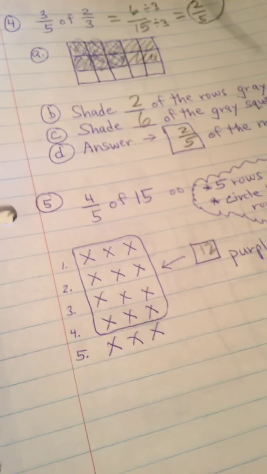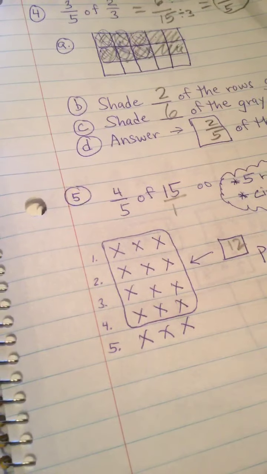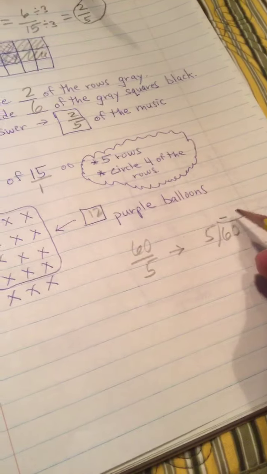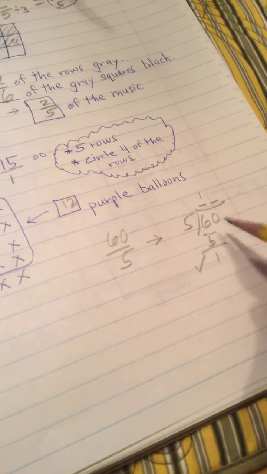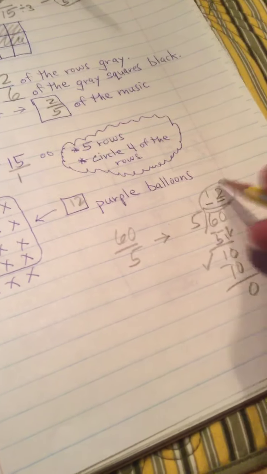Now, is there a way to do this without an array? Of course there is. Because I can take this and do what? 15 over 1. And I could say 4 times 15 is 60. 5 times 1 is 5. So I would have 60 over 5. 60 over 5 is improper, so I can do division. And I know that 5 can go into 6. So I'm going to have a 2-digit answer. 5 times 1 is 5. 6 minus 5 is 1. Check mark it, bring down the 0. 5 times 2 is 10, and there's no leftovers. So the answer is 12, and that's what we got here. So 12 is my answer. I can use division to get it, or I can use an array. All right, that takes care of number 5.